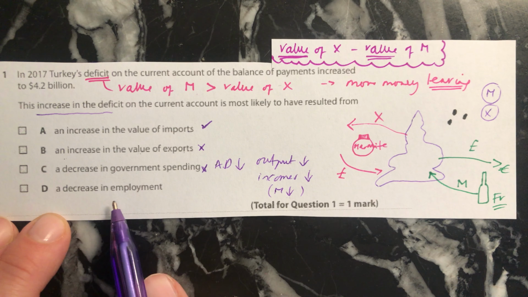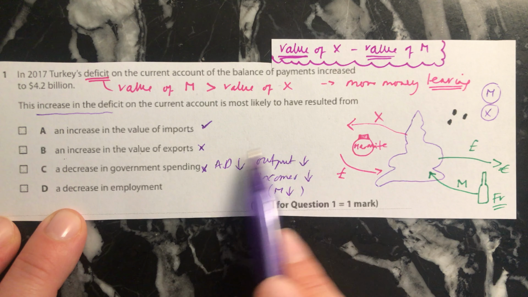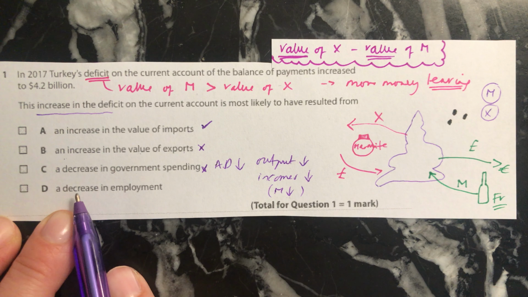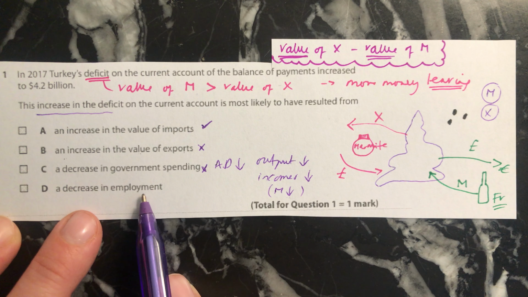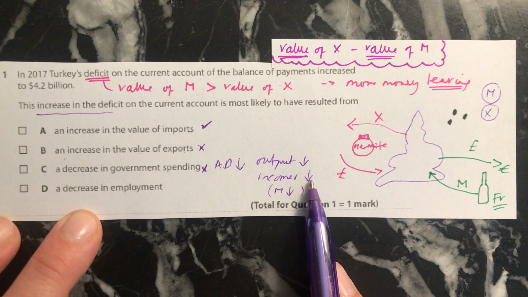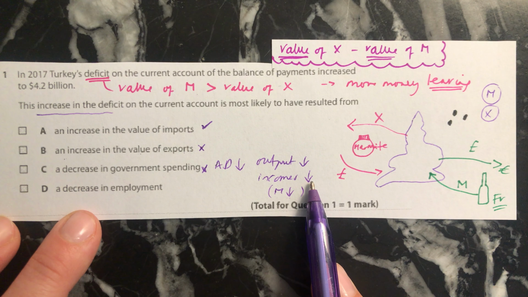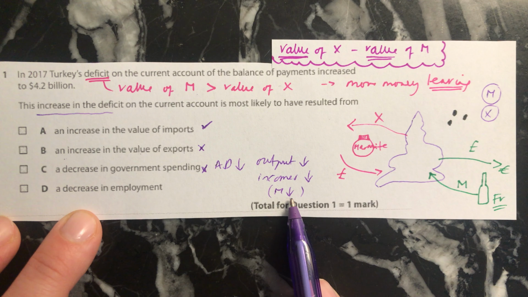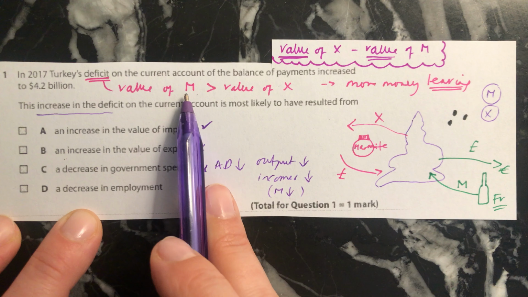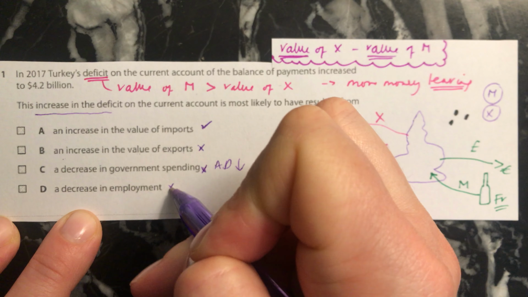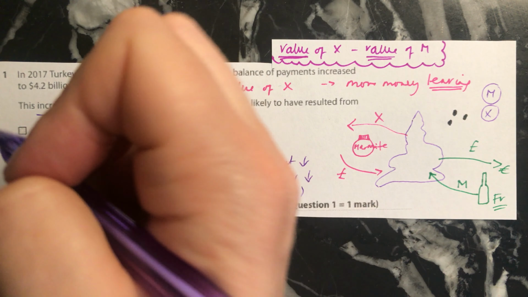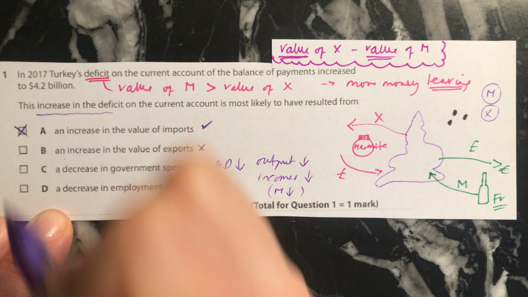And the last one, a decrease in employment. This is really related to the same thing. If we have less people with a job, a decrease in employment, that means overall incomes are going to go down. People will be doing less shopping and there will be less imports. So actually the value of imports won't be greater than the value of exports. So again, this is wrong. So the right answer here is A.